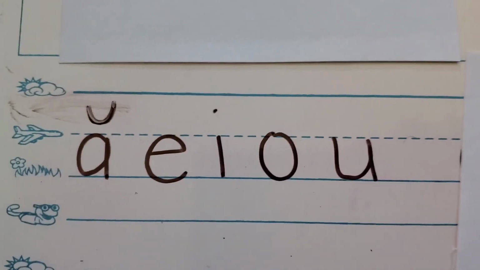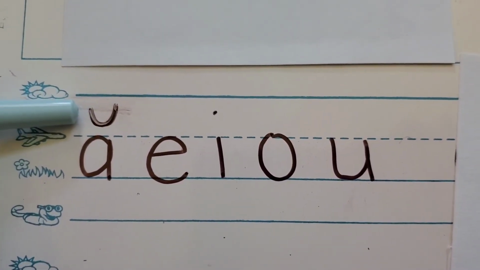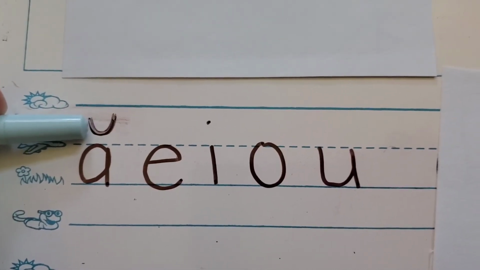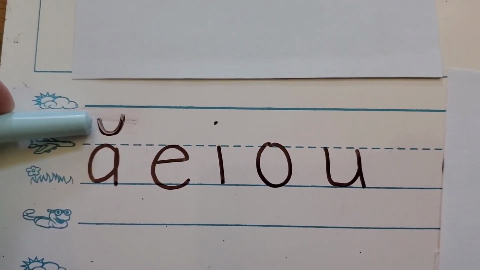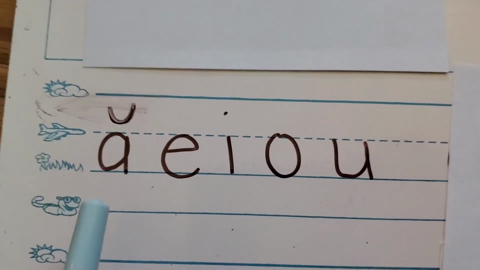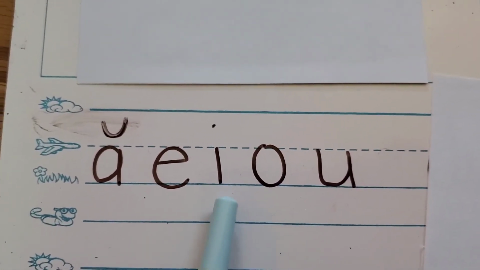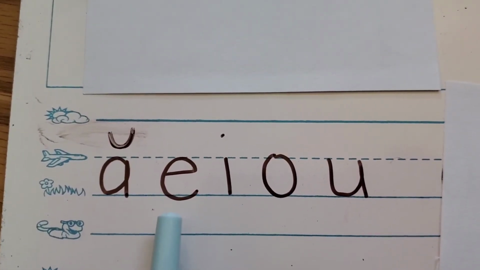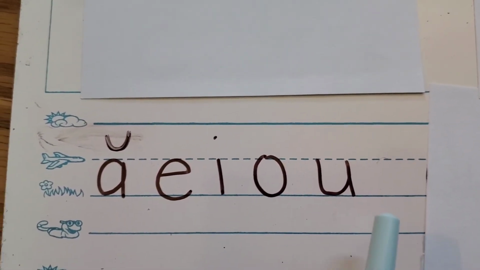Very good. Now, who can remember what this symbol is called? It is called the breve, and that means that the vowel says its short sound. So let's give the vowels their short sounds. Ready? A, E, I, O, U. One more time. A, E, I, O, U.